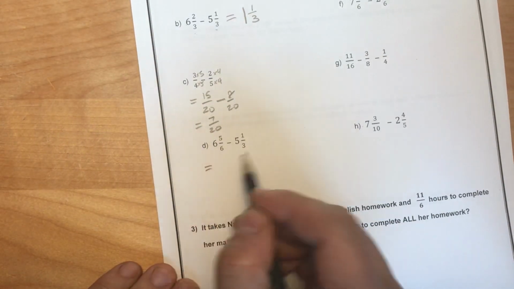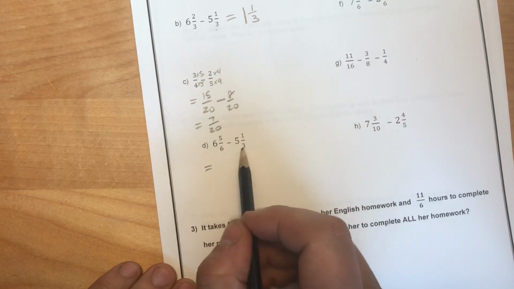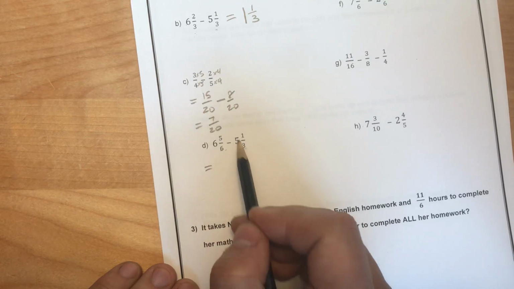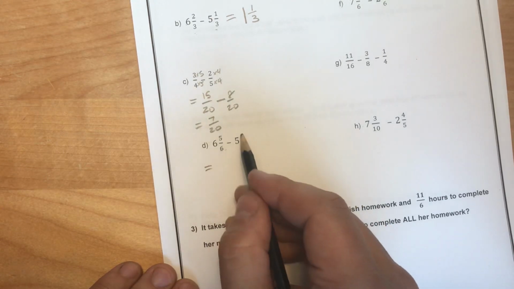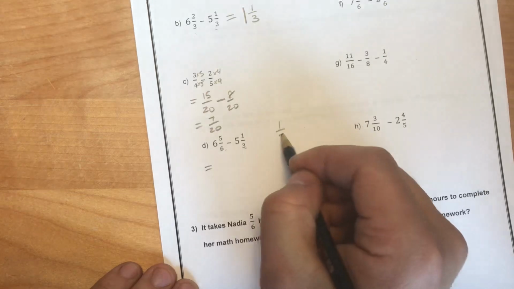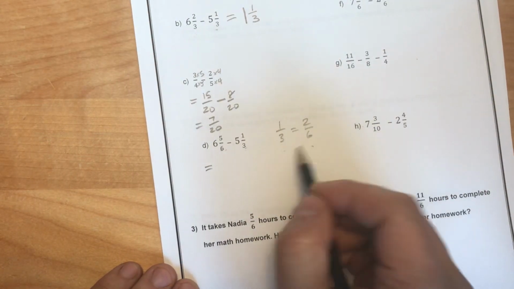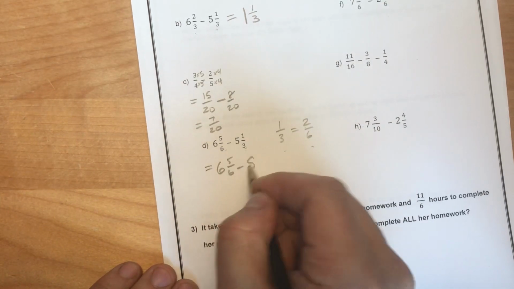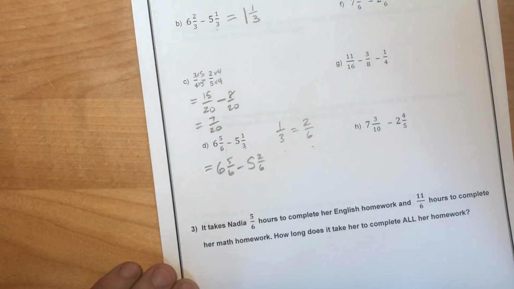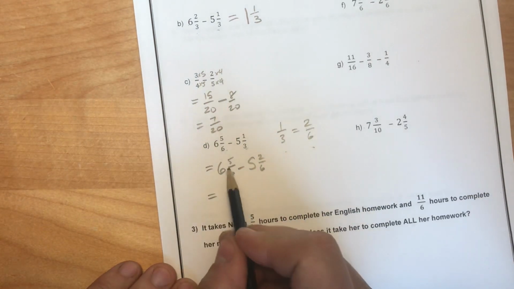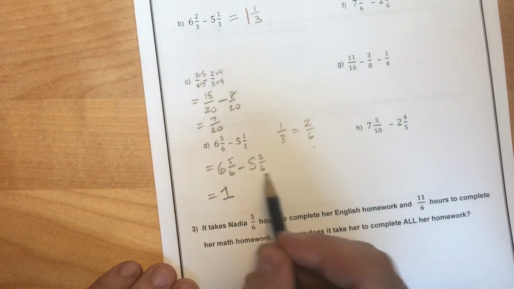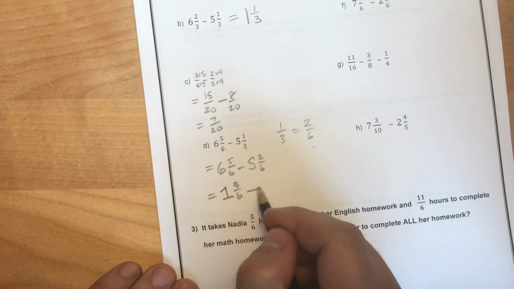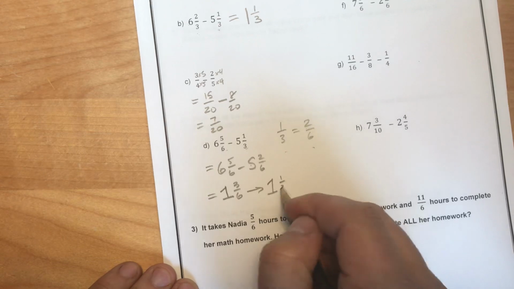And for D, I need to have common denominators. A common denominator between 6 and 3. Well, 6 is actually a multiple of 3, so I'm going to change this one into 2/6 instead of 1/3, because 1/3 and 2/6 are equivalent fractions. And so I'm going to rewrite this so that I have the same denominator. And 6 minus 5 is 1, and 6 minus 2/6 is 3/6, but 3/6 is actually the same as 1/2.